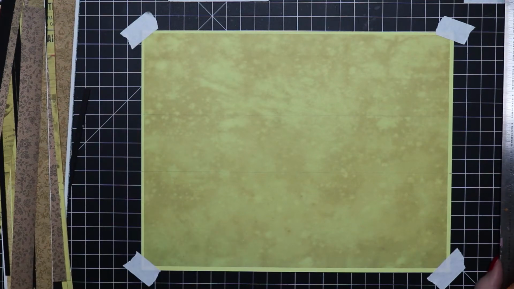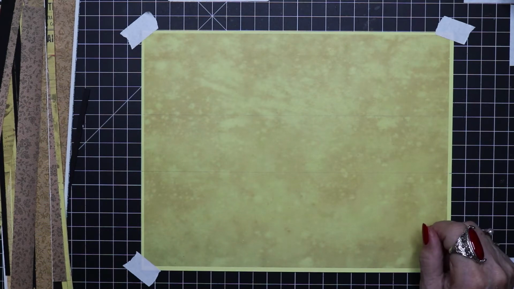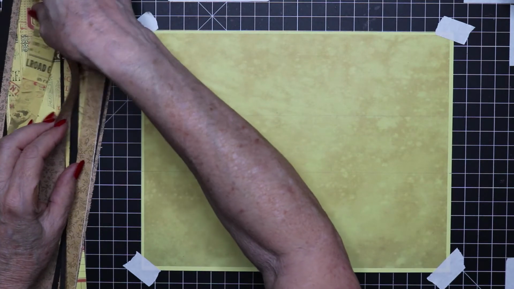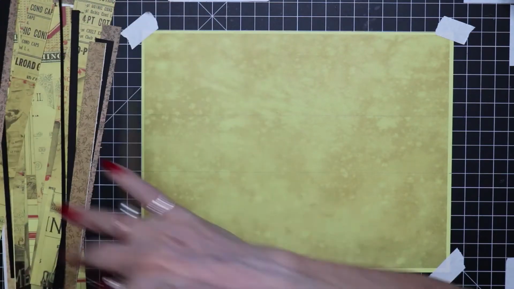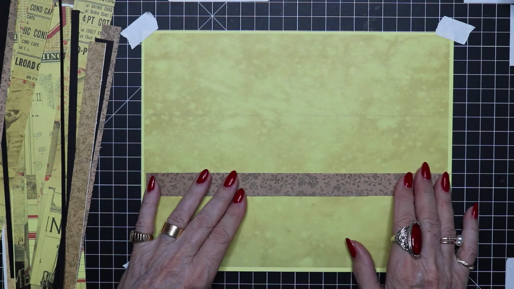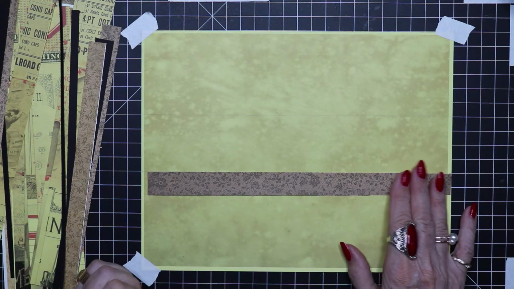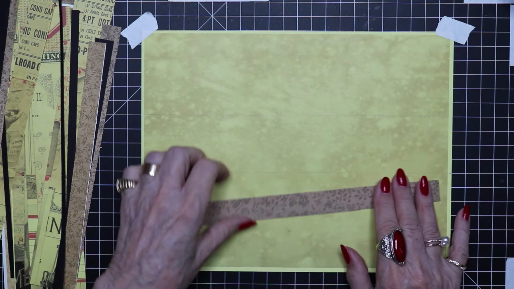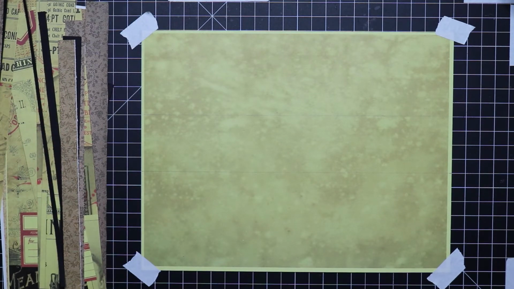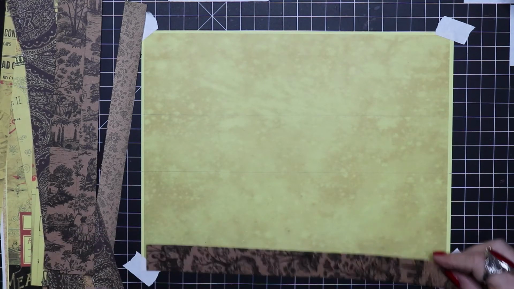At this point, I'm not planning on a focal point, so I won't worry about plotting that in. I'm just going to now start layering in some of these papers. Not going to think about it too much. I think I want to add some darker papers. Hang on.